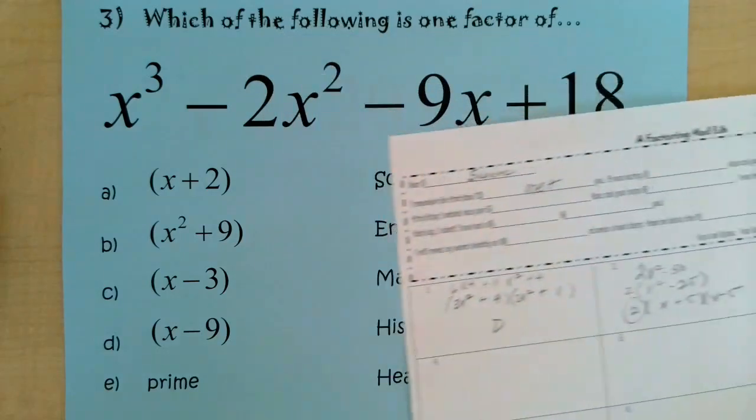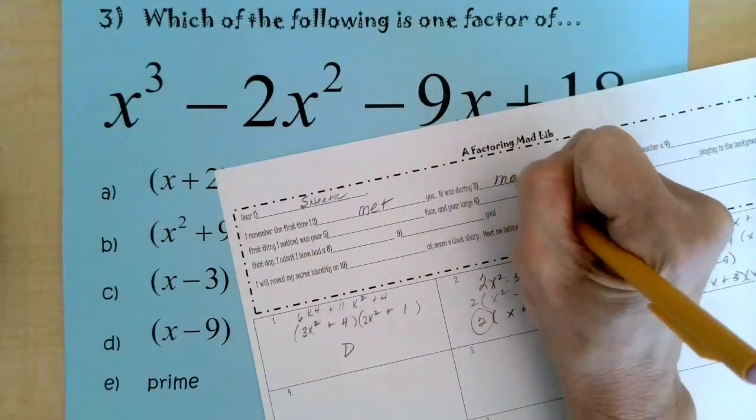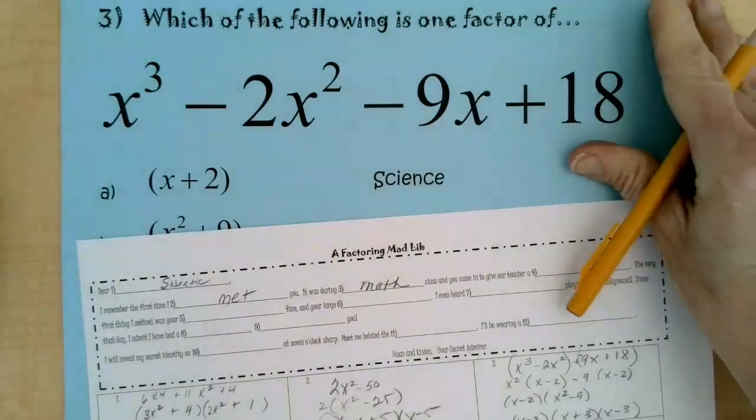So that means math. It was during math class.